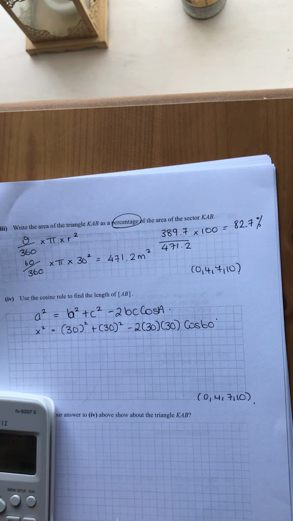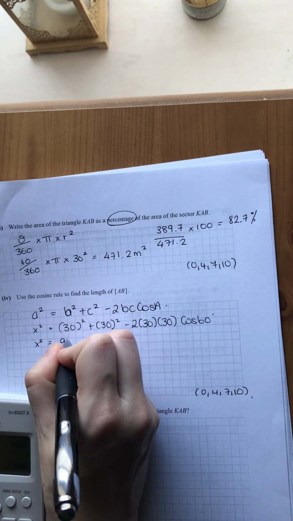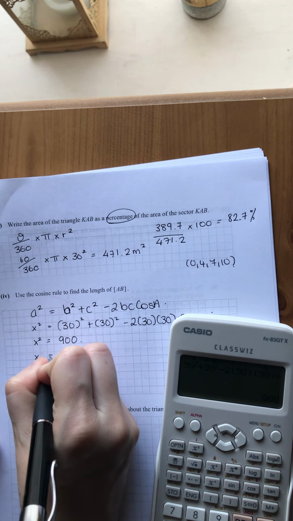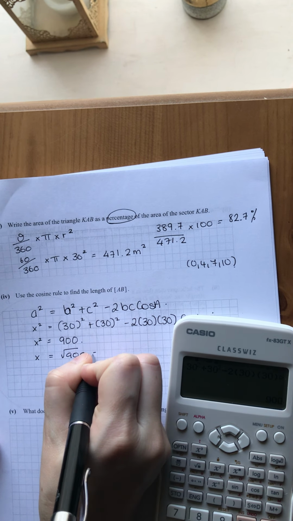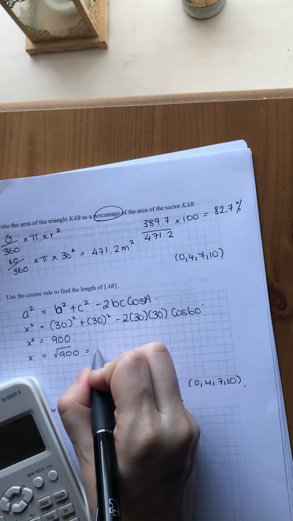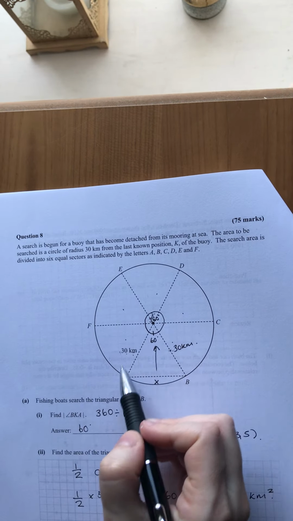Get an answer there of 900. So x squared is equal to 900. I'm looking to find what x is, so I just square root 900. And once I square root 900, I get 30. So A to B here is 30 kilometers. So this is actually an equilateral triangle.